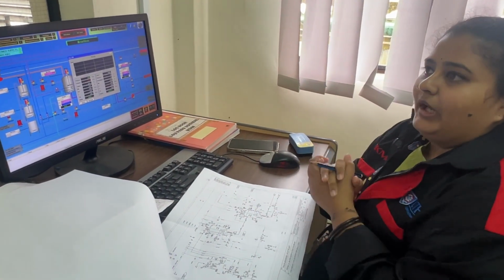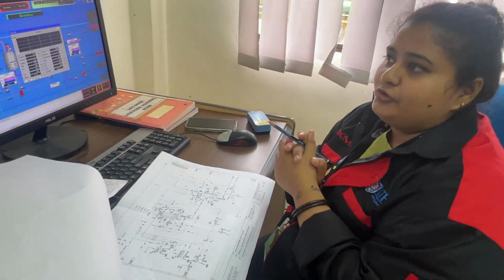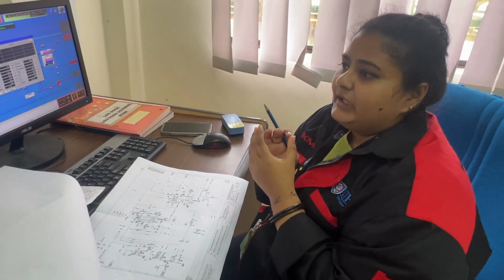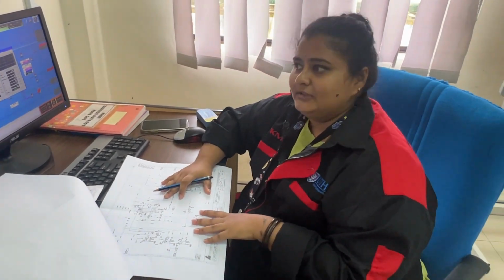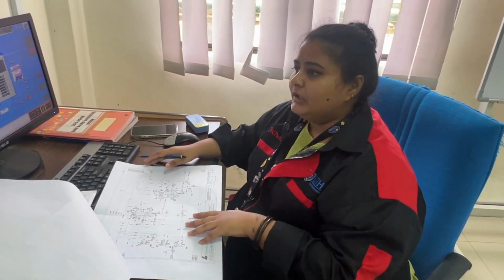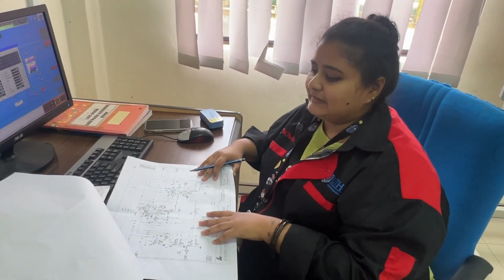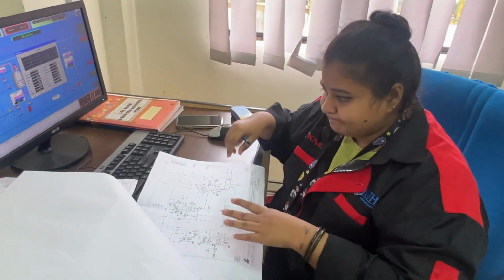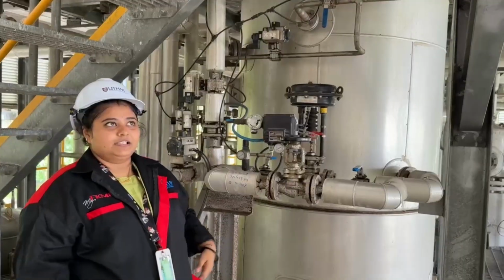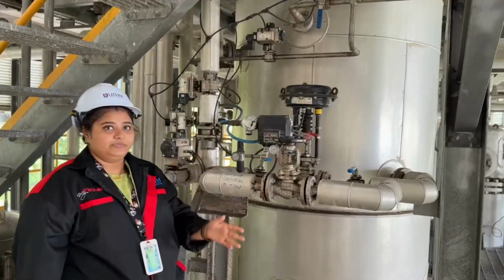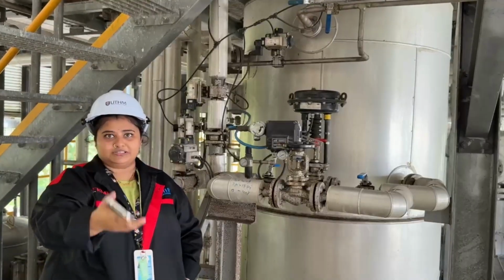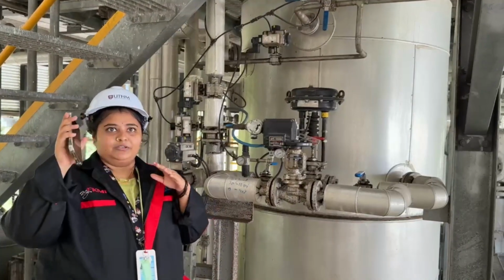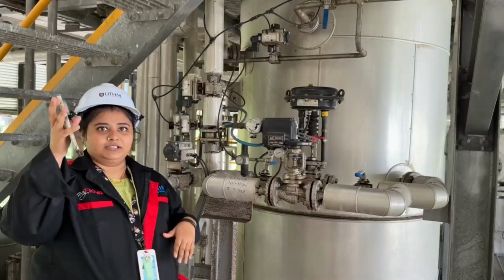So now I would like to go to the plant, and I will show you guys the actual instruments that we have seen in the SCADA system and also in the PNID, so we can locate them using this SCADA system and also PNID. Okay, so just now I showed you guys the TV203 in the PNID drawing and also the SCADA system. We have seen the location of it in the system.